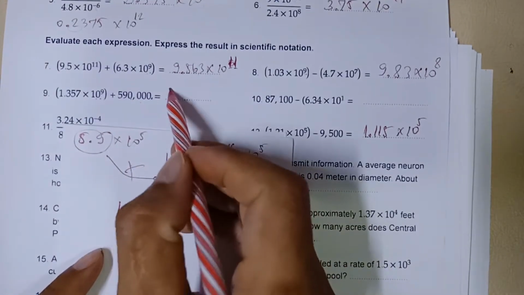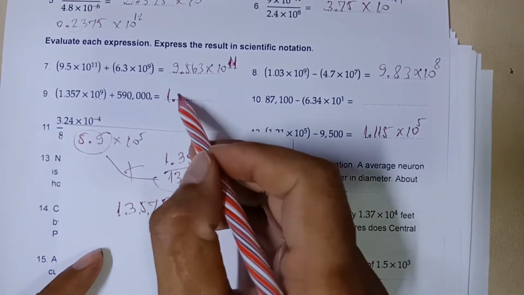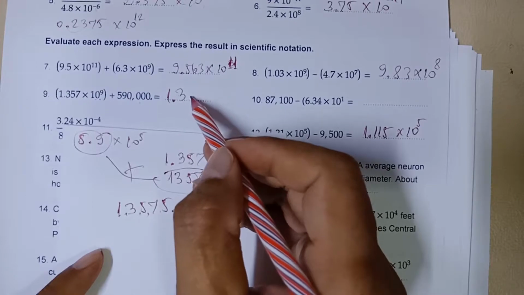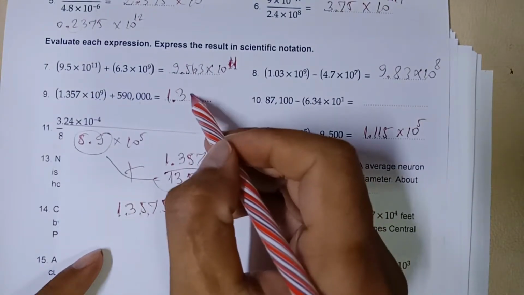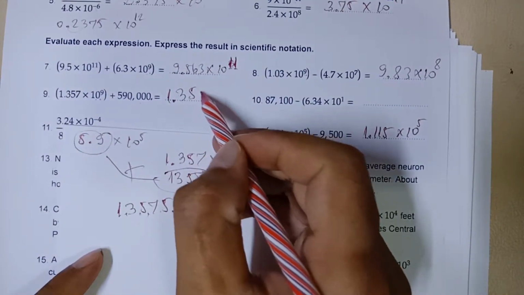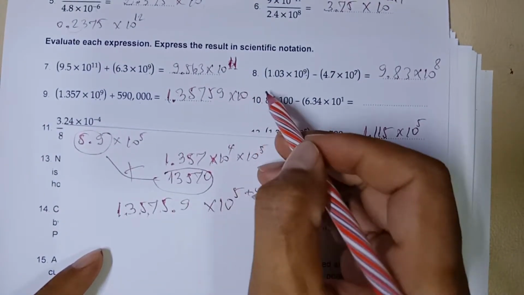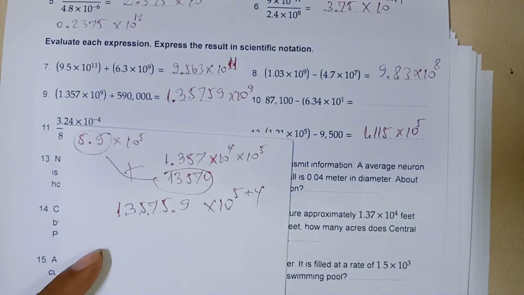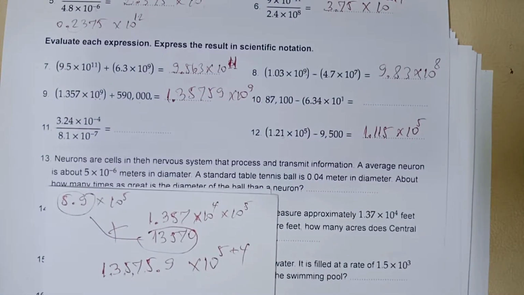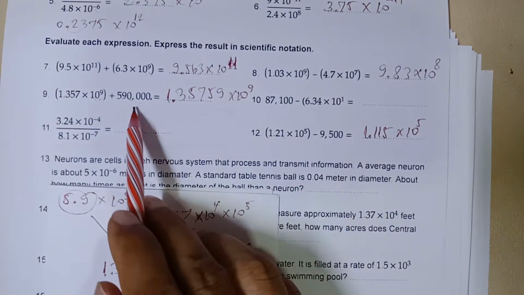So the complete answer is 1.3 thousand. Oh no, this is 1.35759 to the power of 9. The rest, this part you do the same as this number.